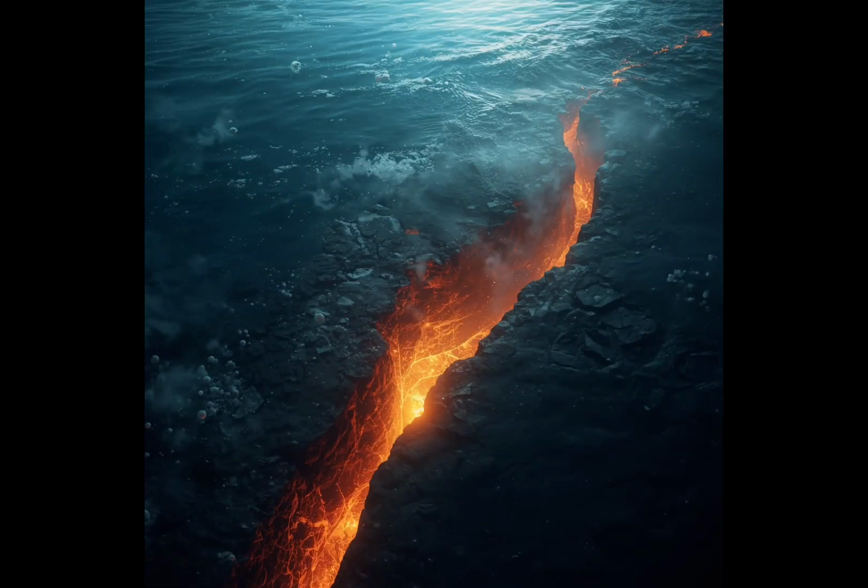Plate boundaries are regions where the Earth's tectonic plates meet, and the way these plates interact shapes much of the planet's surface. Among these interactions, there are two fundamental types: constructive boundaries and destructive boundaries. Each plays a unique role in the creation and destruction of landforms, and understanding them helps explain phenomena such as earthquakes, volcanoes, and mountain ranges.